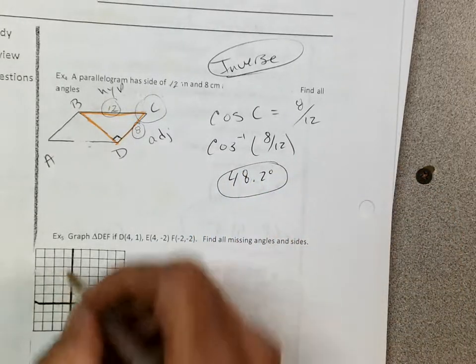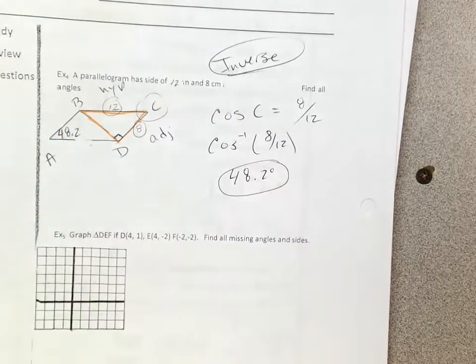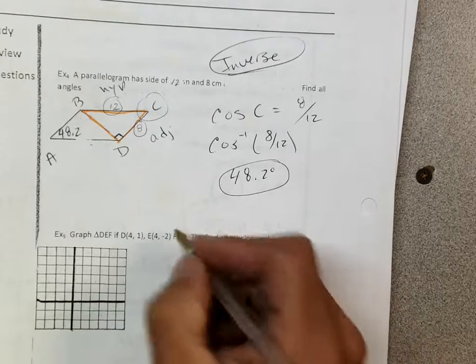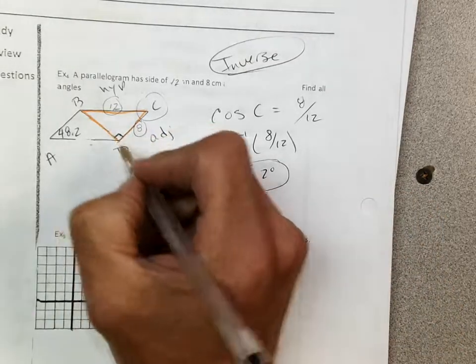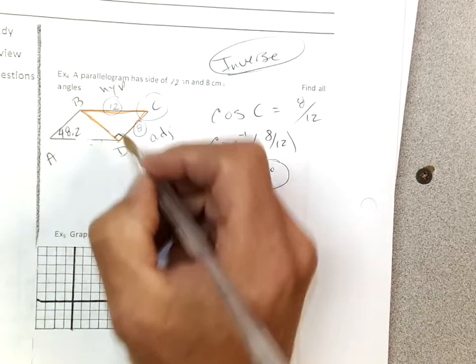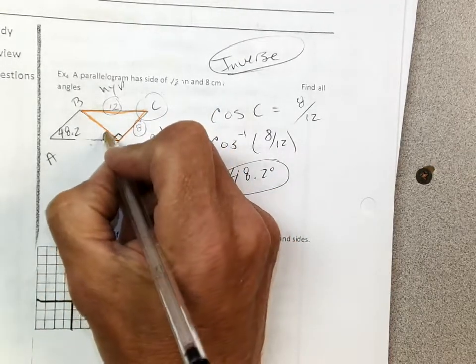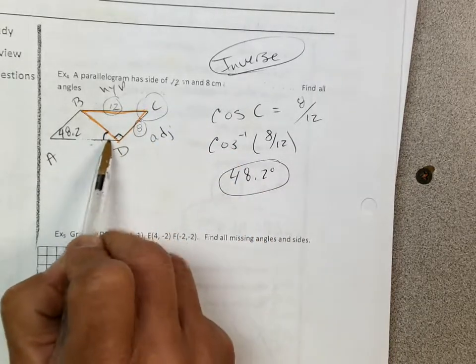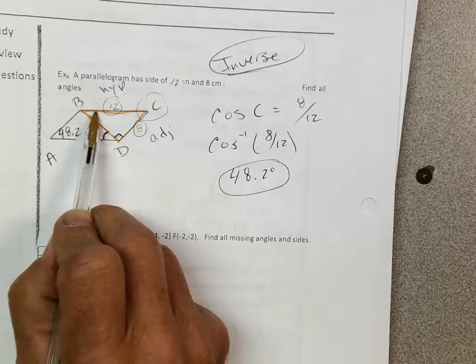So if that's 48.2, that's 48.2 because it's a parallelogram, right? So I know also angle B is 48.2. And what about angle D? Well, it's 90 plus this angle, okay? How about that angle? What do you know about that angle right there? So let's find that angle.